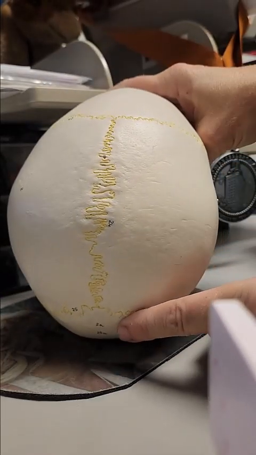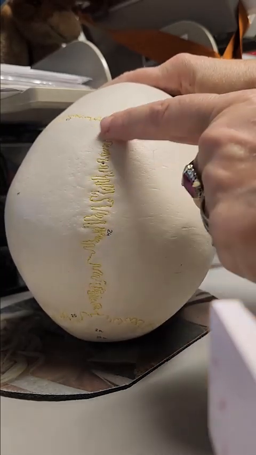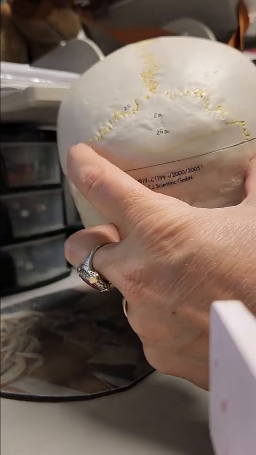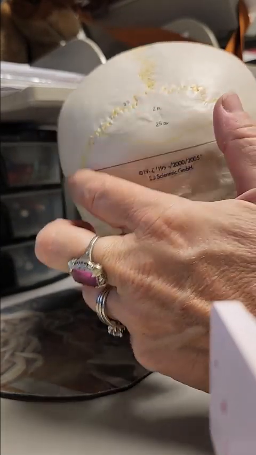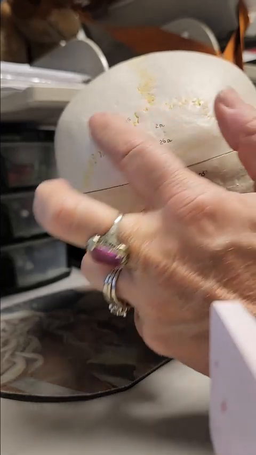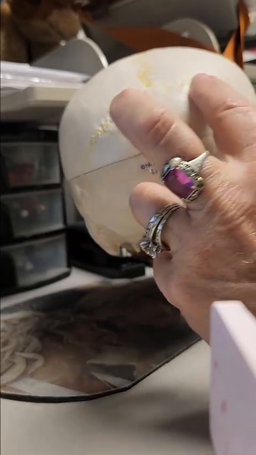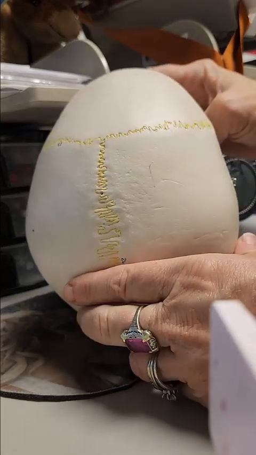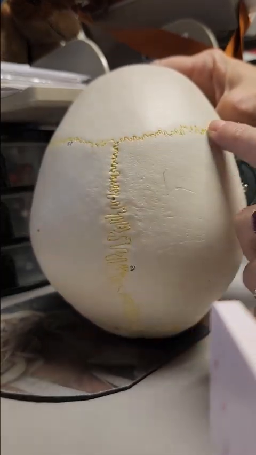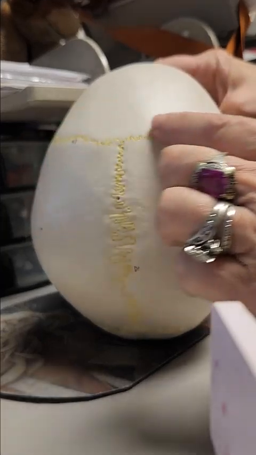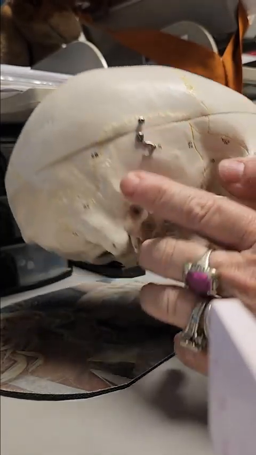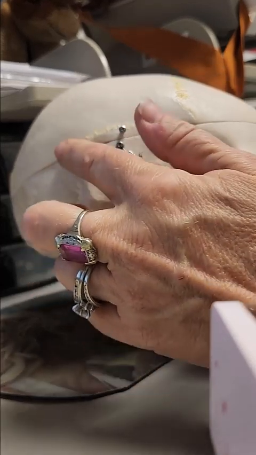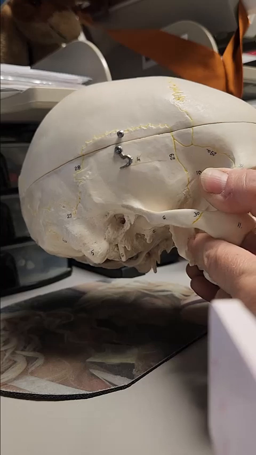I'll try to keep this so you guys can see it. So the sagittal suture right down the middle. We have the lambdoid suture, Green Bay Packers in the back. So this is between occipital and parietal. Then we have the coronal suture, which is between the frontal and the parietal. And then we have the squamosal suture that is between the parietal and the temporal bone.